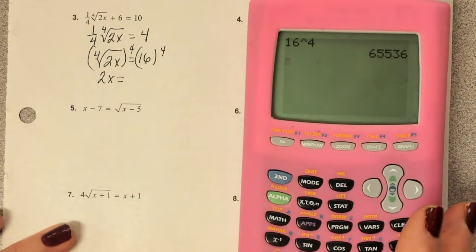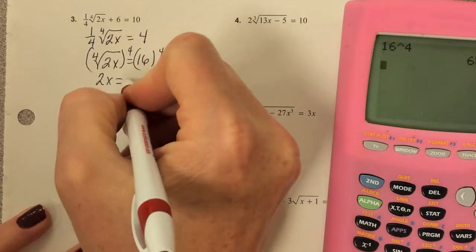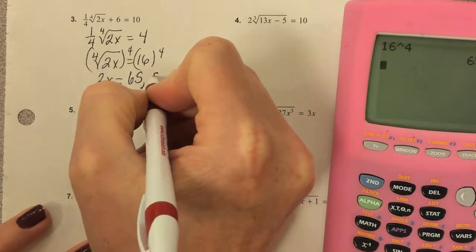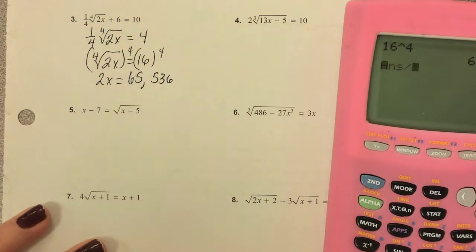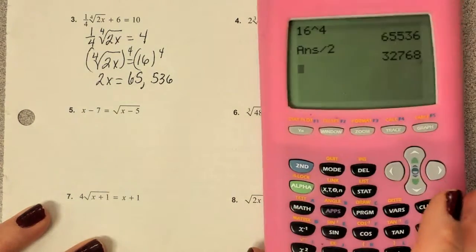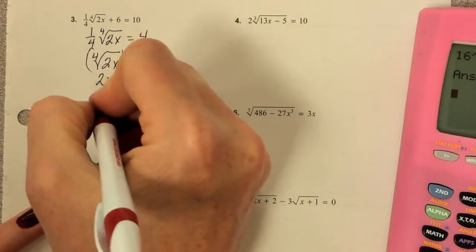So 65,536, divide that by 2, and I get 32,768.